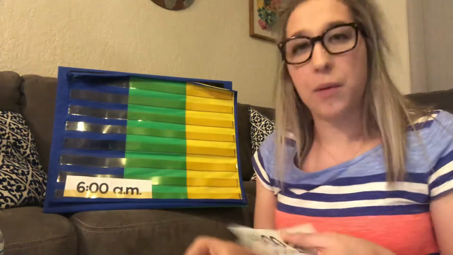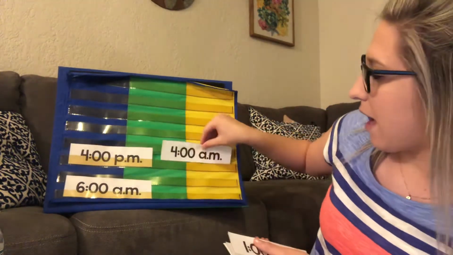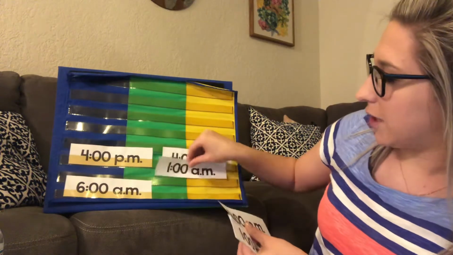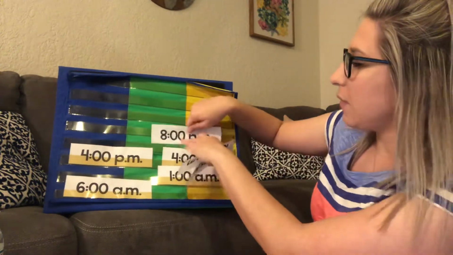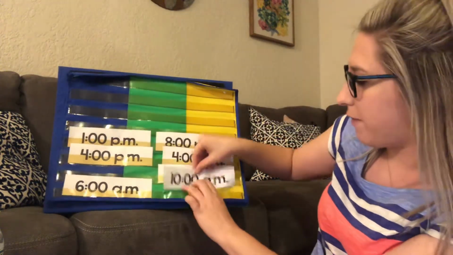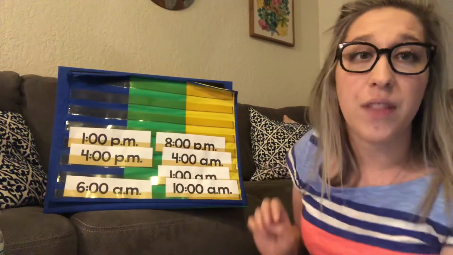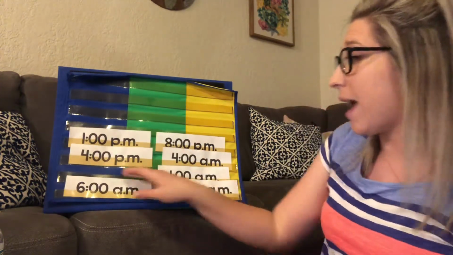What I would do is I would look at all my times right here. And I would first just lay them all out. And then I would look to find all of the AM times and all of the PM times. Because when we want to put them in order, we first want to find those AM times.